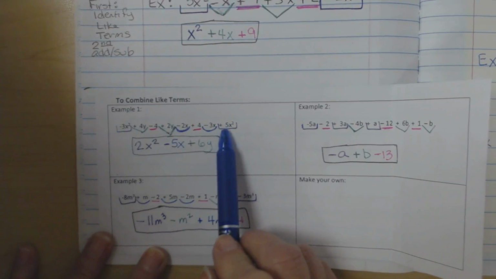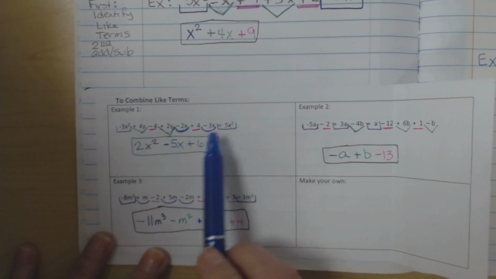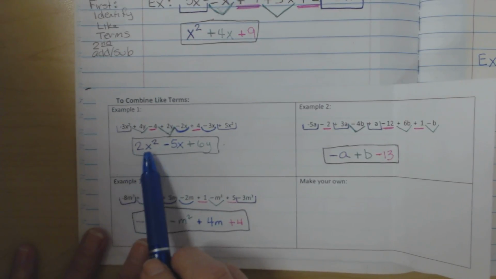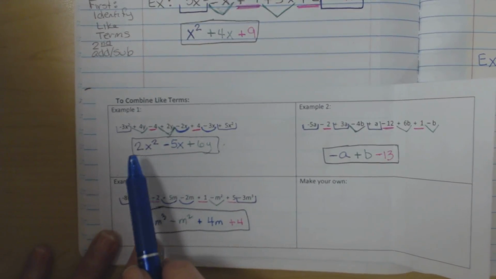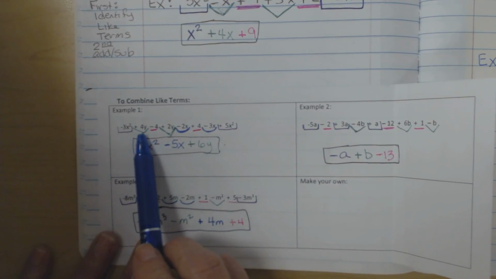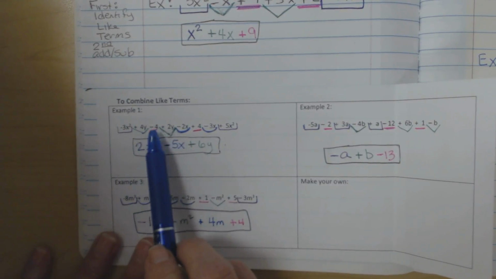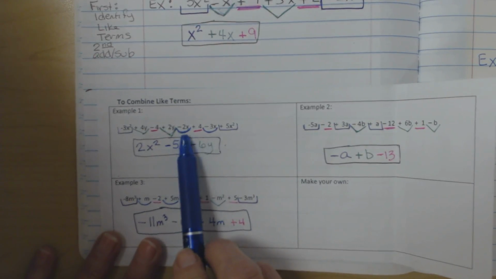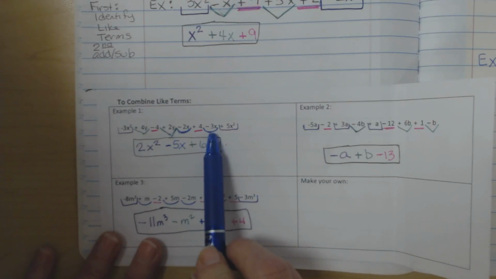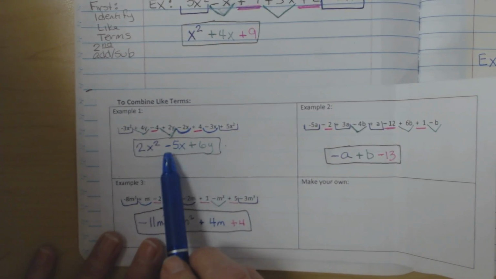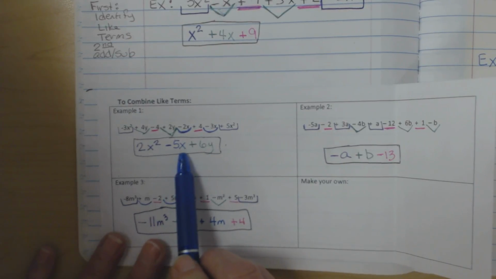So it's negative 3 plus 5. Negative 3 plus 5 is 2. And what are those things? They are x squared. So we write 2x squared. Now when you're writing this in standard form, your x's all come before your y's. So I'm going to skip this y and I'm going to skip the constant and go all the way down here to negative 2x. Negative 2x minus 3x. Negative 2 minus 3 is negative 5, so we end up with a negative 5x.